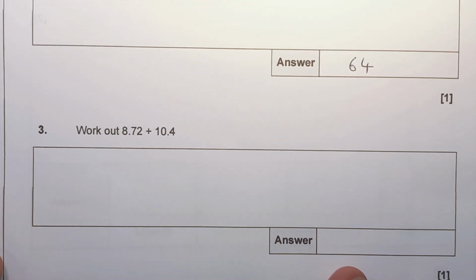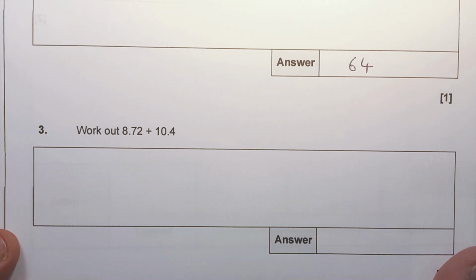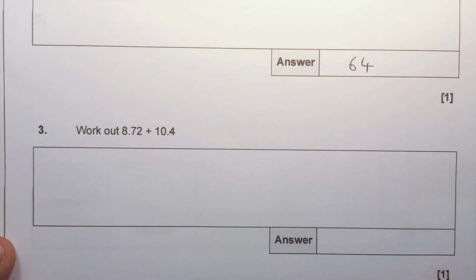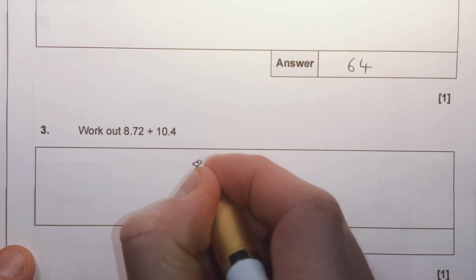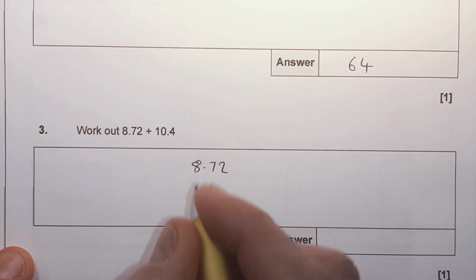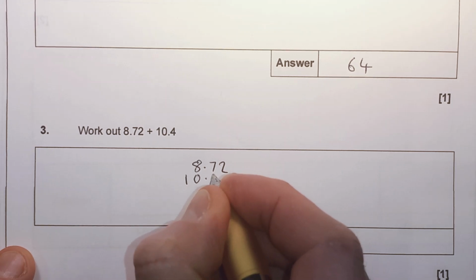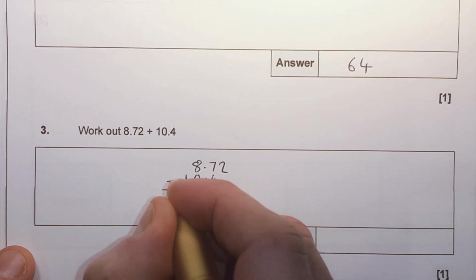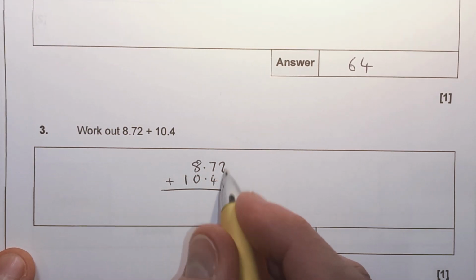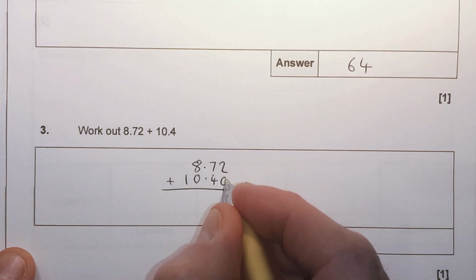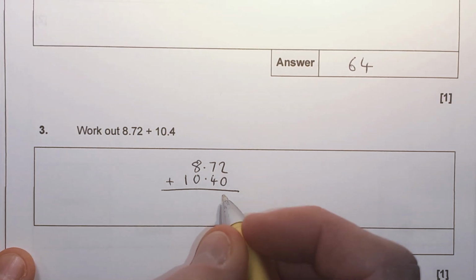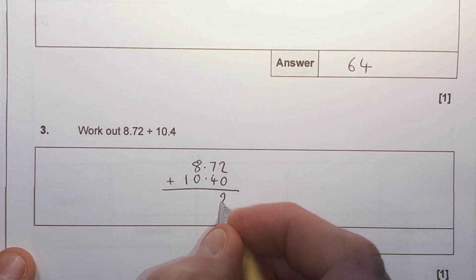Question 3. Work out 8.72 plus 10.4. So we write the 8.72 with the 10.4 below it, lining up the units and the decimal point. This is a plus. So we've got something here, we can put a 0 as a placeholder. We've got something to add now.